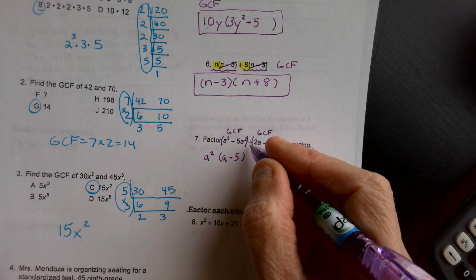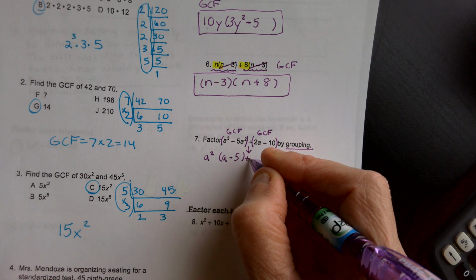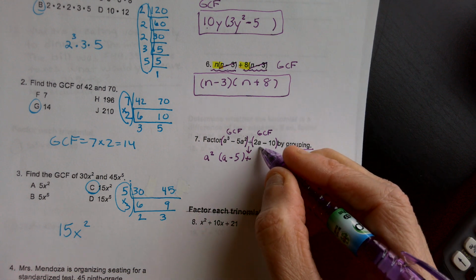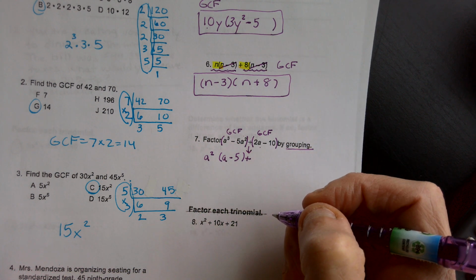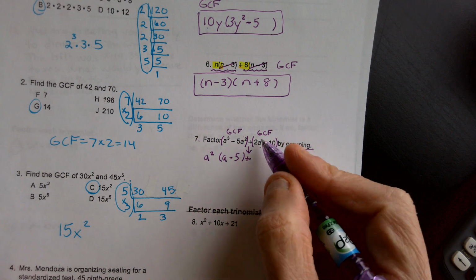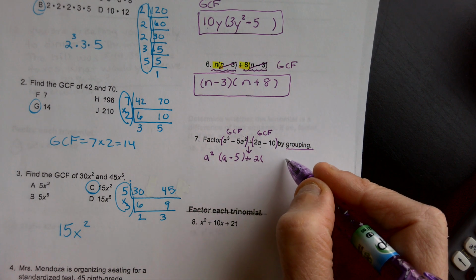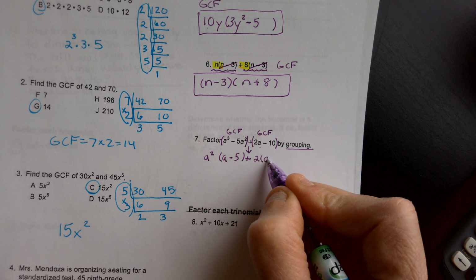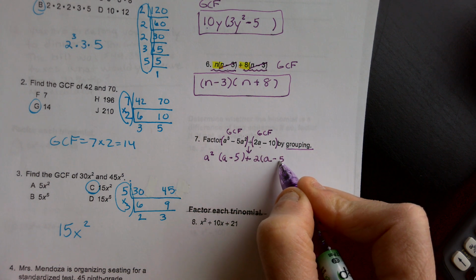All right, now this goes back down, your plus. Don't forget that. And I look again, any GCF here? And the answer is yes. In this case, there's just a number, whereas here it was just a variable. In this one, there's just a number. Divide 2 out, and we get a minus 5.